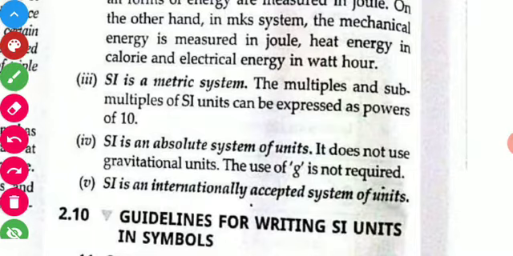Its fourth advantage is that it is an absolute system of units. Means there is no use of G. G means gravitational constant or gravitational acceleration.